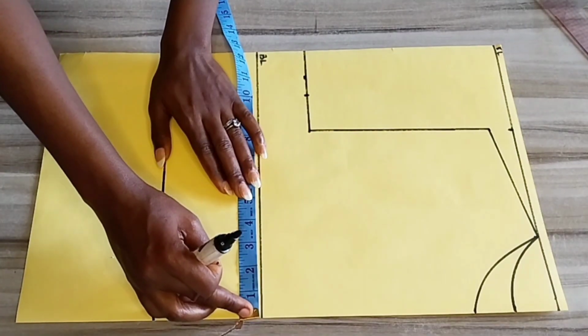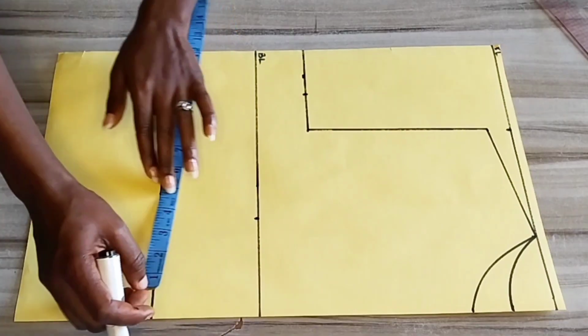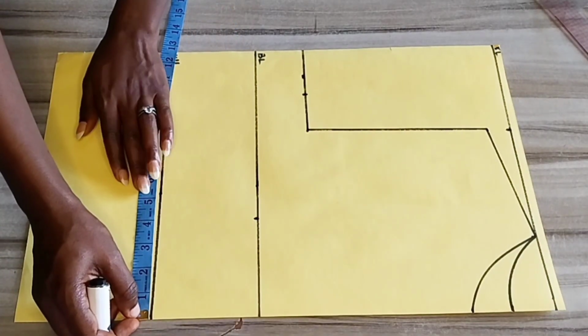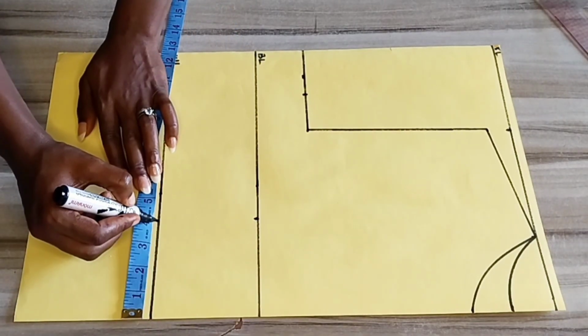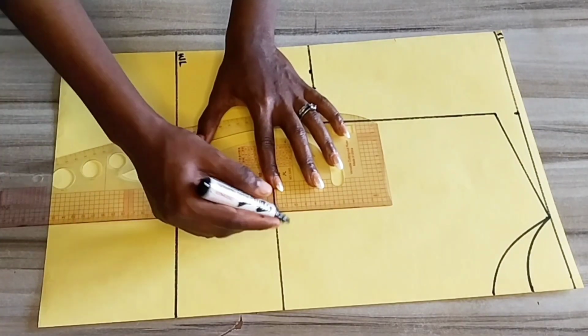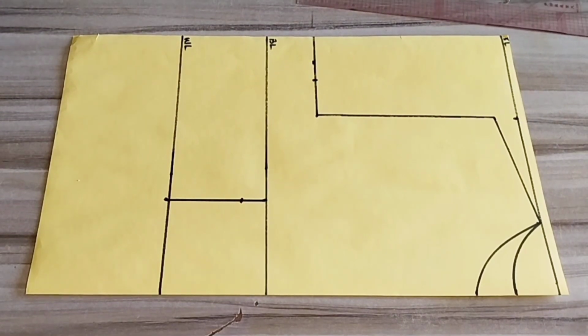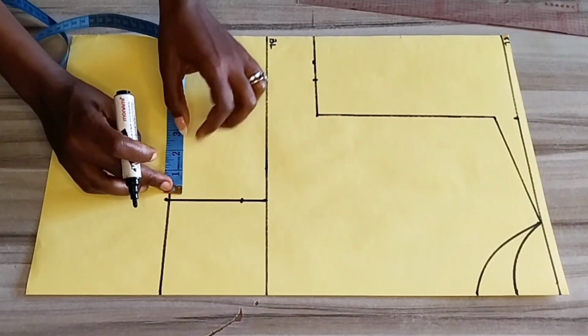And then on my bust line, I am taking my dart measurement of 4 inches. I would also be repeating the same measurement on my waistline and connecting both points together using my straight rule. So I also went down on my bust line by 1 inch. I just indicated there.